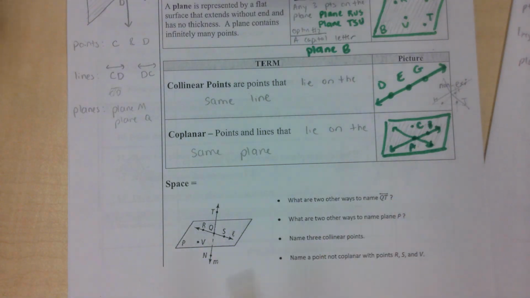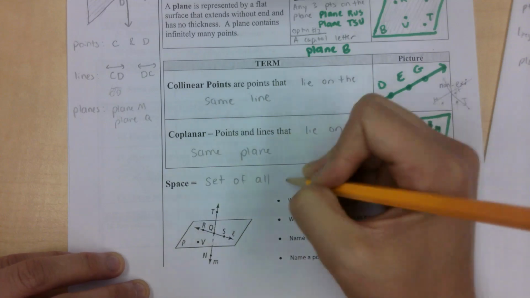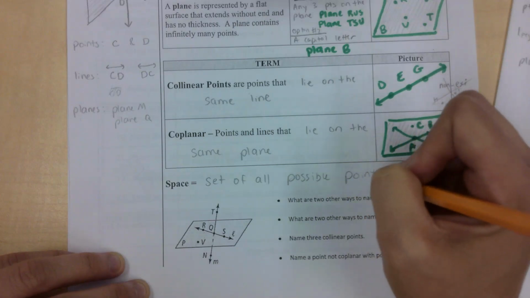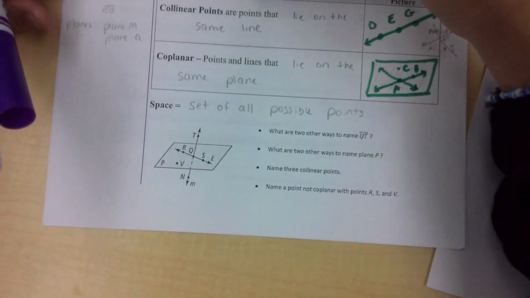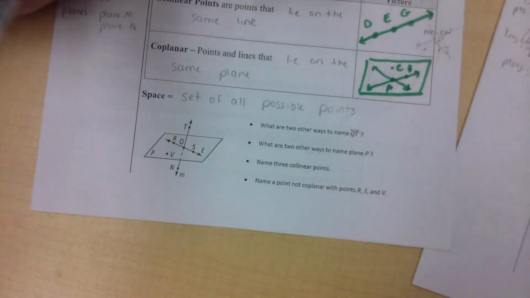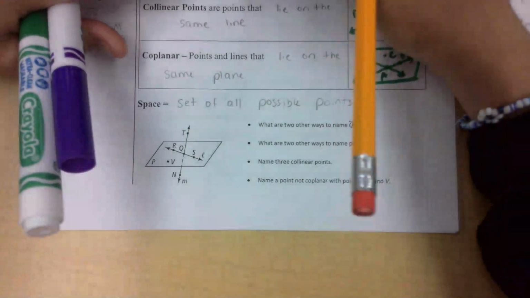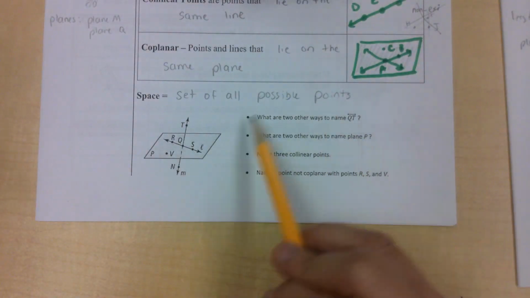Okay, space. Definition of space. Set of all possible points. Okay, so just think of like outer space, right? There's like so many possible points in outer space. Okay, so we're going to look at this picture and we're going to try and answer these questions.